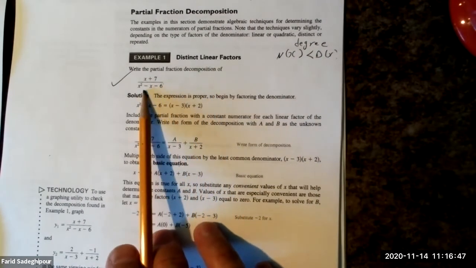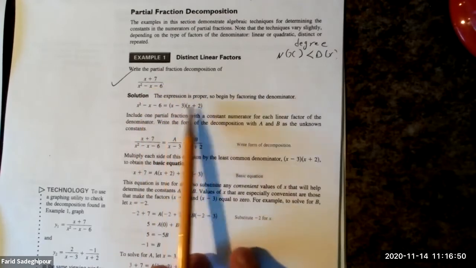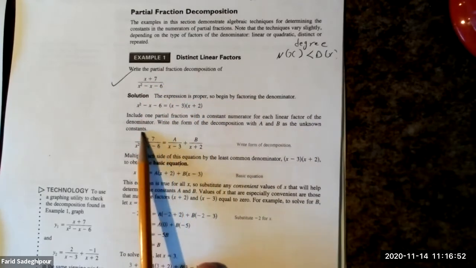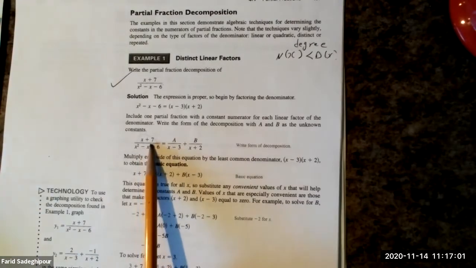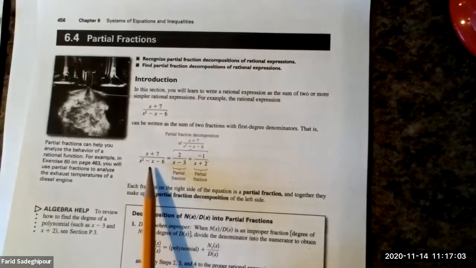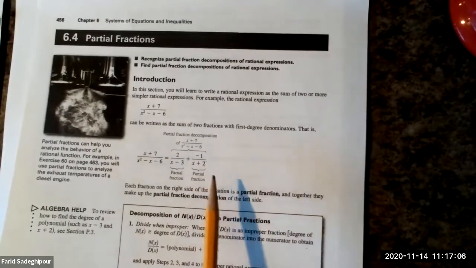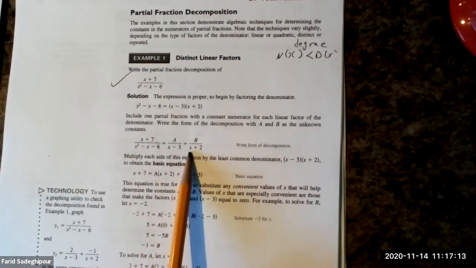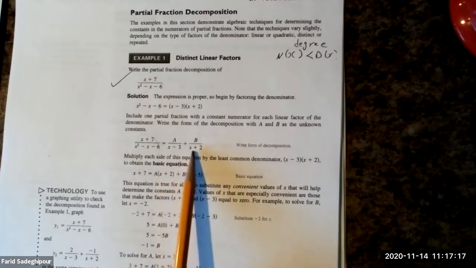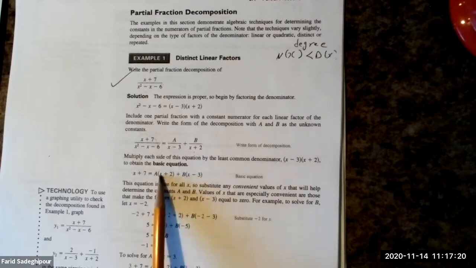For instance, in this one, write the partial fractions. What I do is first I try to factor this into two parentheses. This one is very similar to this example. So what you do is you just break this into two fractions. They both have this kind of denominators. Then you combine these two.